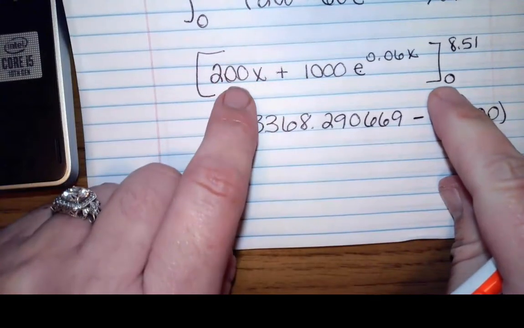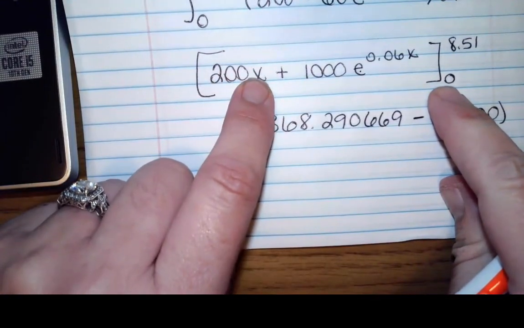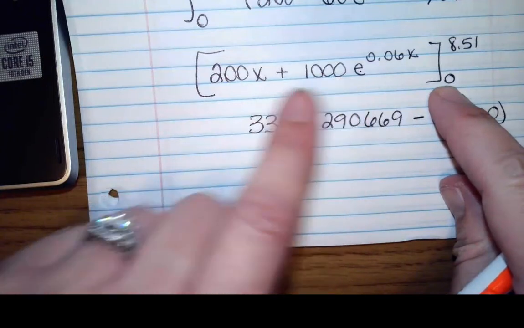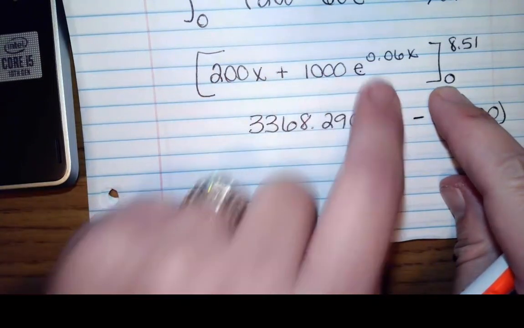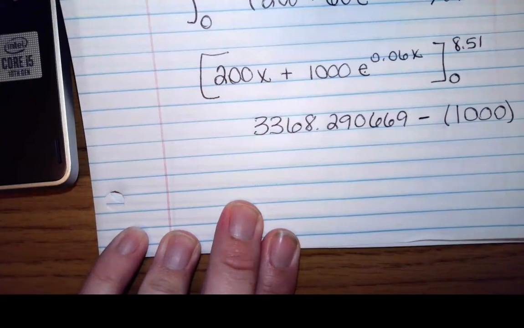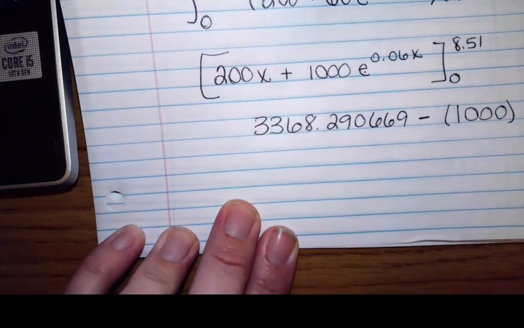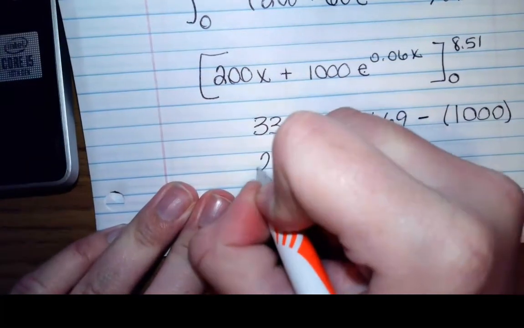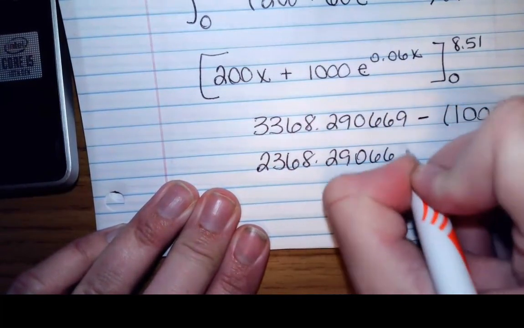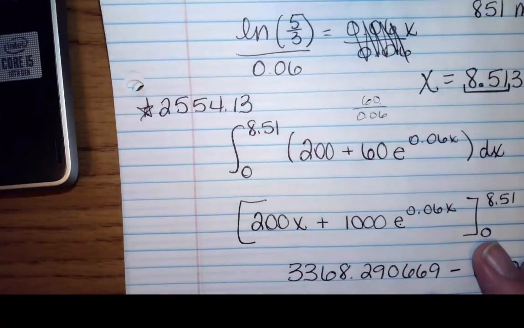When I substitute in a 0, 200 times 0 is 0, plus 1,000 e to the 0 is 1. So I've got 0 plus 1,000 times 1. So it's just minus 1,000. So I'm going to take 1,000 off of that. And I end up with 2368.290669. Why did I have to use a calculator for that? Okay, so what's our last step?